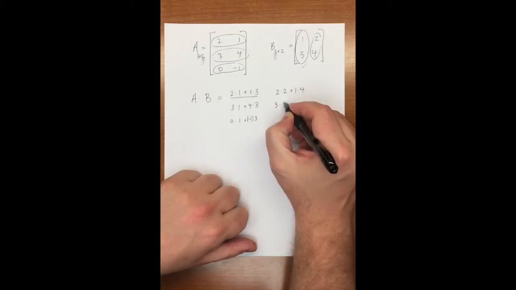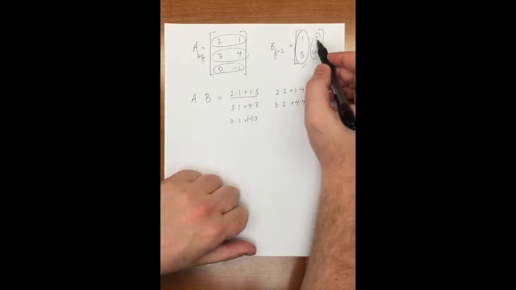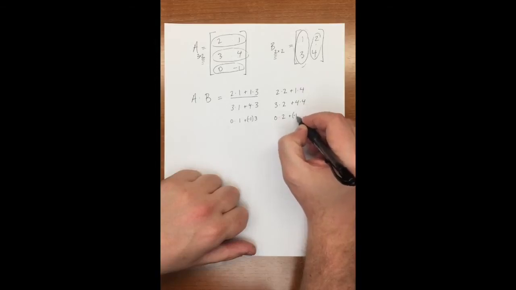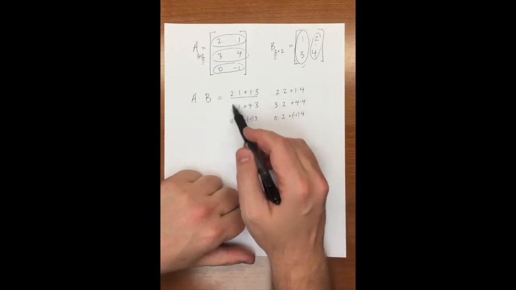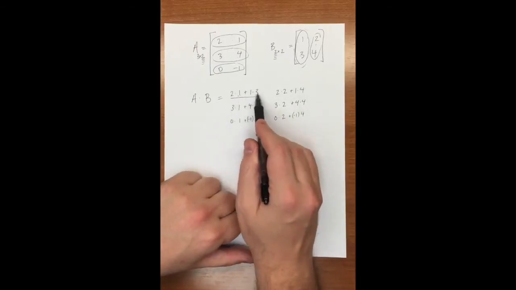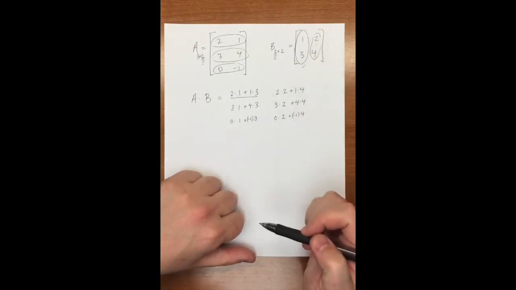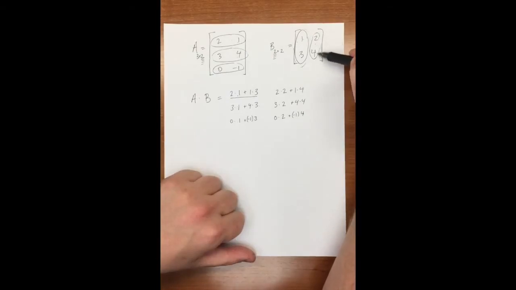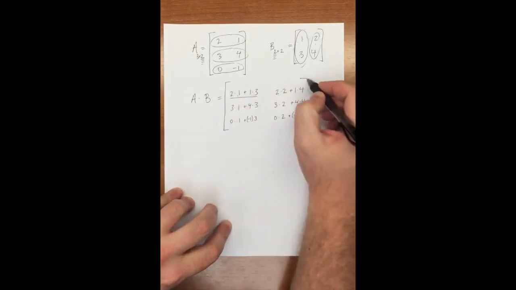That's going to give you 3 times 2 plus 4 times 4. And then we're going to take the third row in A and the second column here in B. We're going to have 0 times 2 plus a negative 1 times 4. So notice in the first column of the new matrix, you have a 1 and a 3, a 1 and a 3, a 1 and a 3, because the 1 and the 3 showed up in the first column of B. In the second column of B, you're going to have a 2, 4, 2, 4, 2, 4, because the second column of B is 2, 4. Okay? So this is going to be our new matrix.